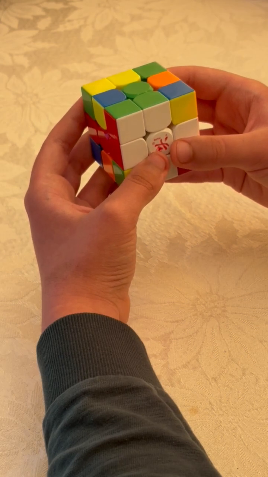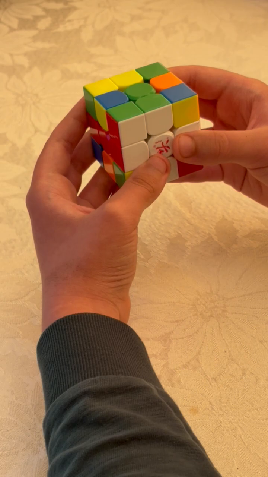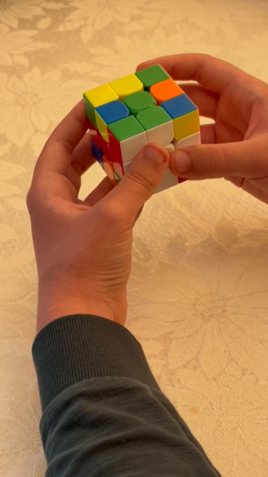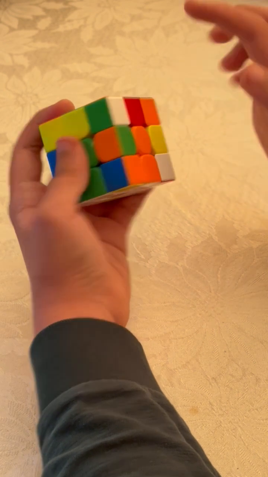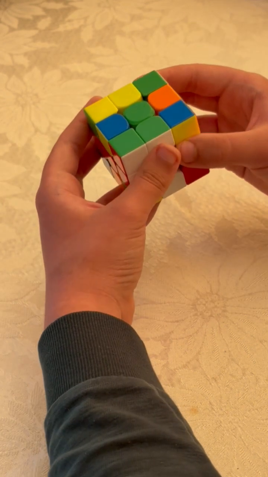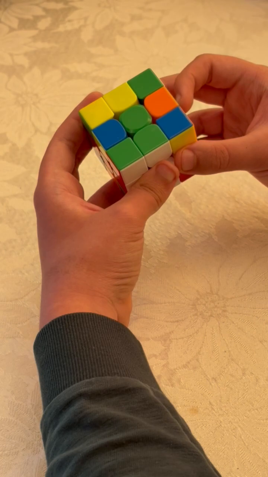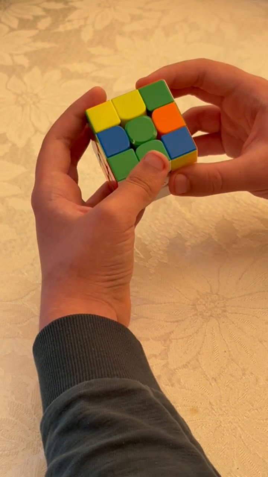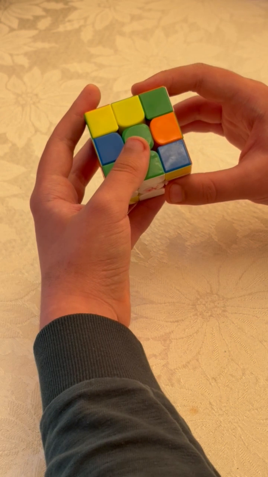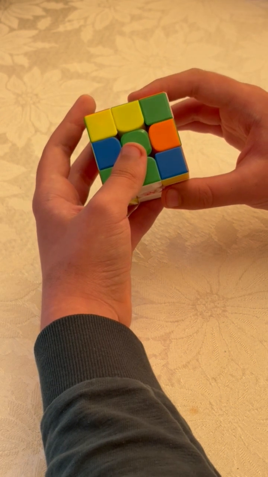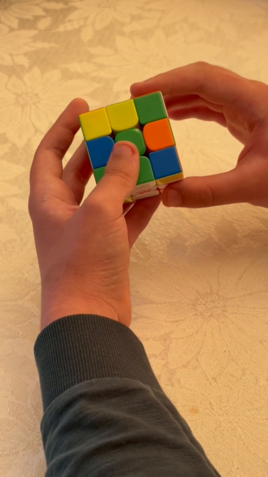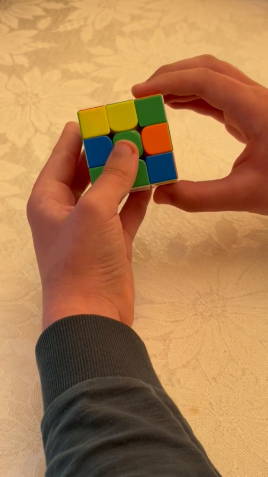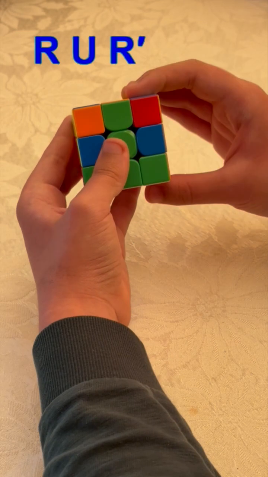To insert the corner pieces of the first layer, you want to find a corner piece on the top layer that has a white side. You want the white side to be on the side of the cube, not on the top. You then align the other colored side with the center of the same color. If it's to the right of the centerpiece, you do the following algorithm: R, U, R prime.